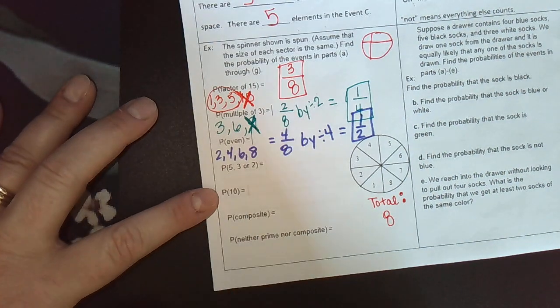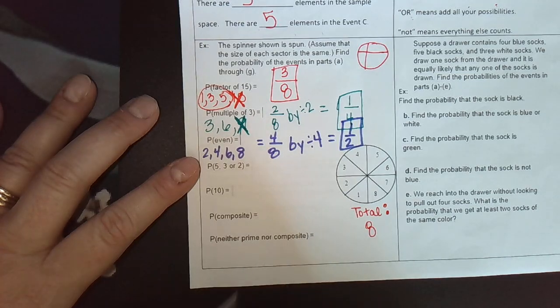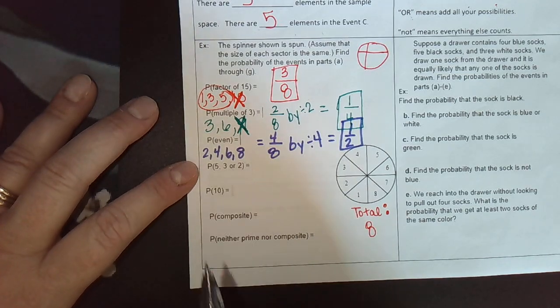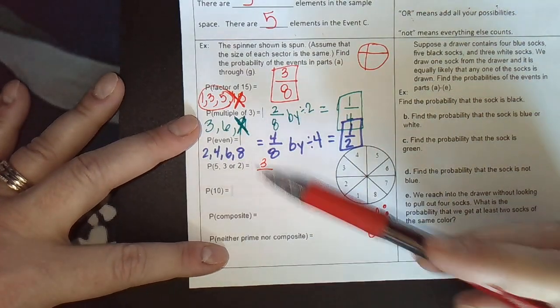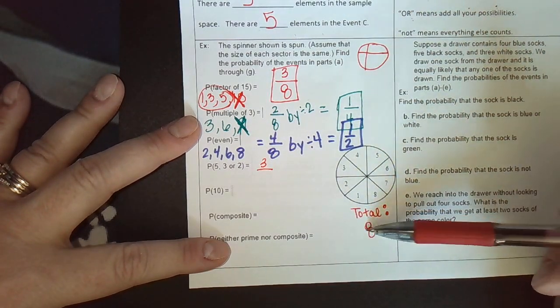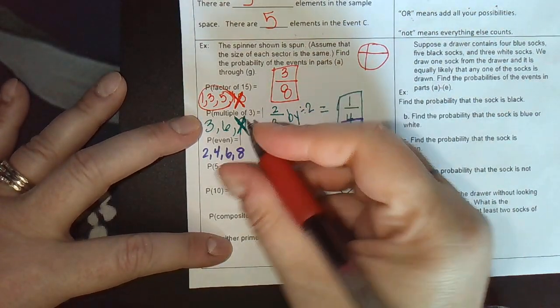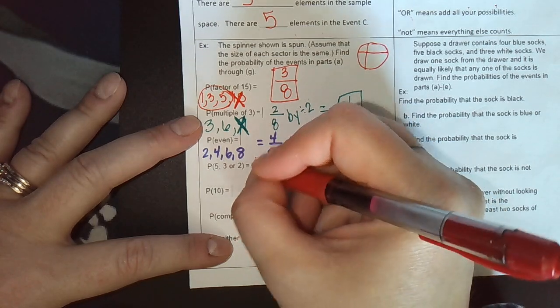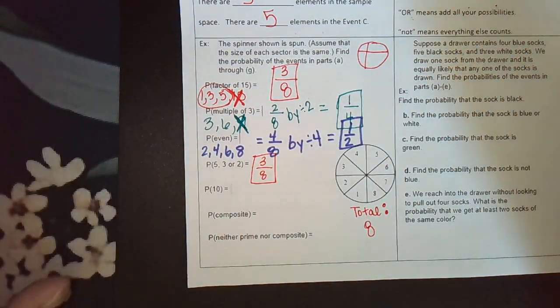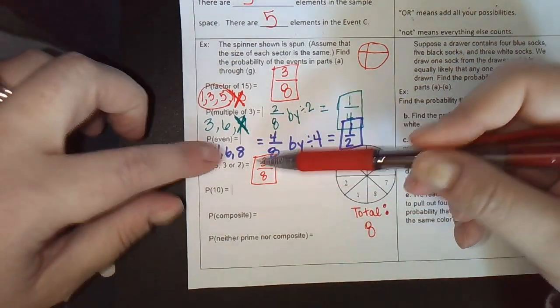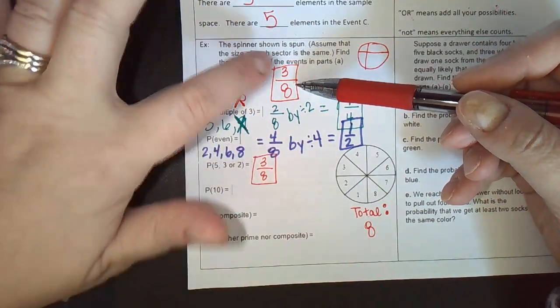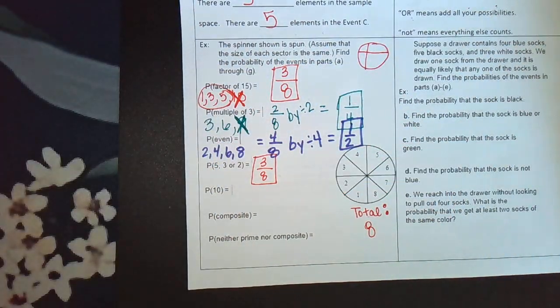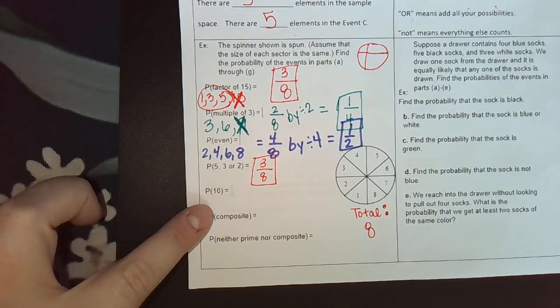Okay, let's look at the next one. 5, 3, or 2. Well, how many is that? That's 3 things. And how many total numbers are on the spinner? 8. So we have 3 over 8. And you might be thinking, hold up, that's the same answer as part A. It's okay, that can happen. We can have the same answers.